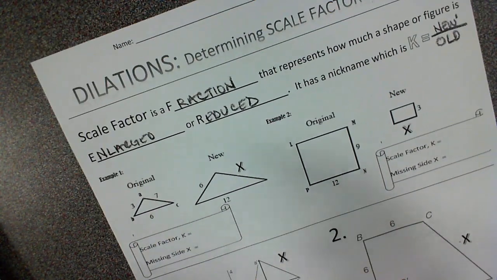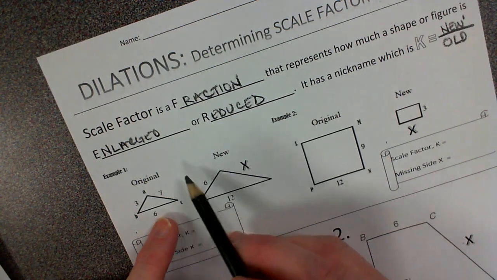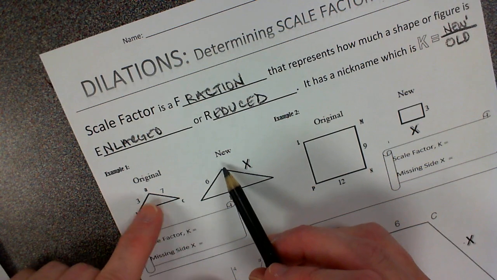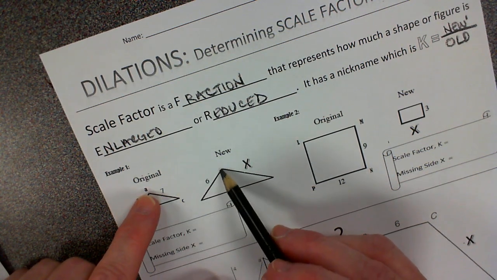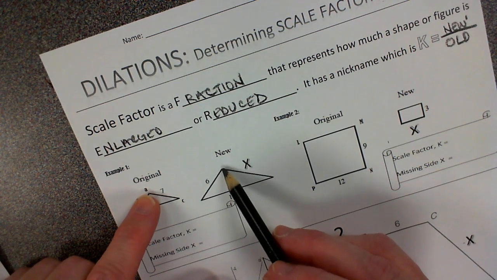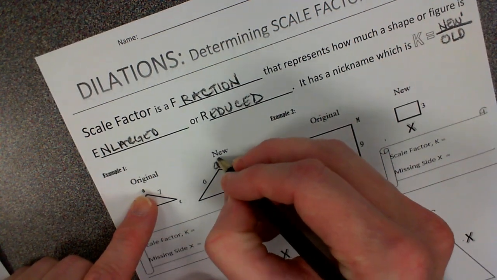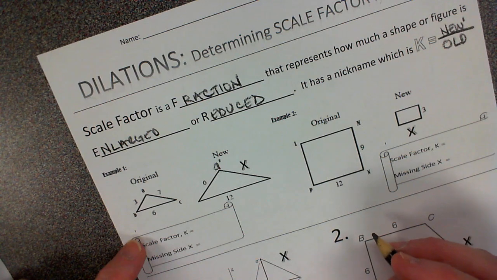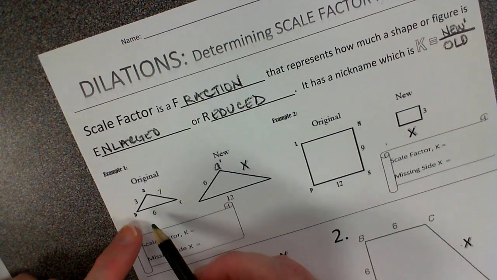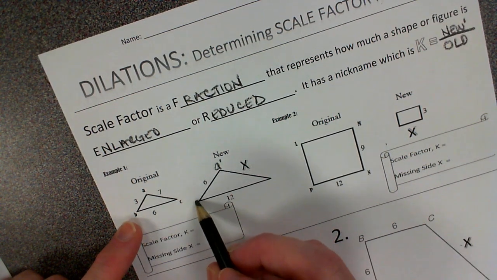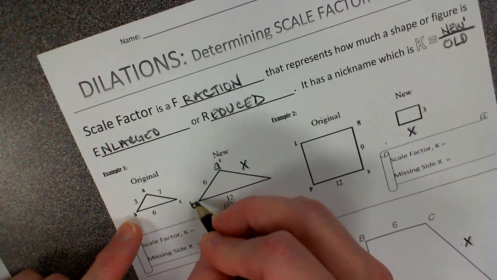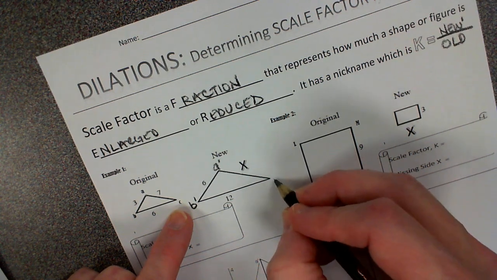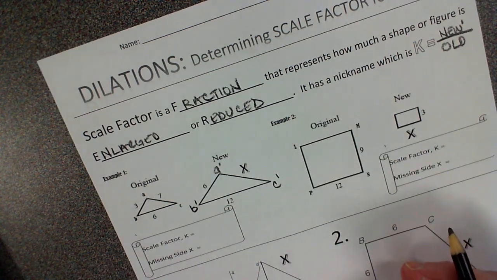So for each one of these examples, you can see that I have a new and an original, and I've labeled these new and original. So we need to give it the points. If this point up here is A, its corresponding point here is going to be A prime. If this point is B, its corresponding point in the new image is B prime. And same thing with C prime.